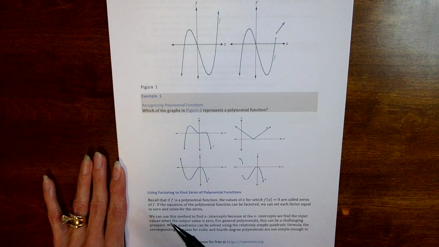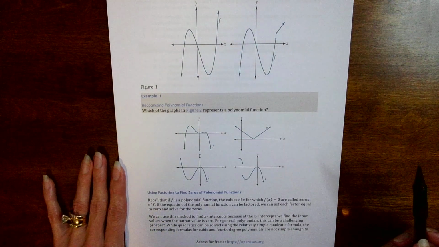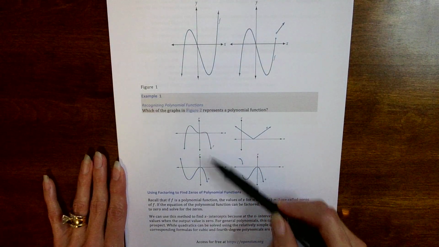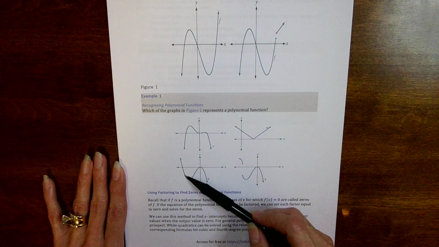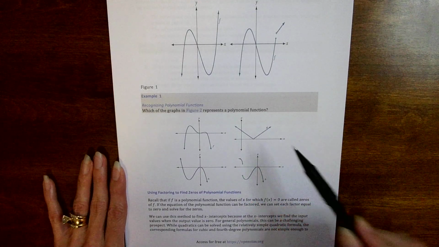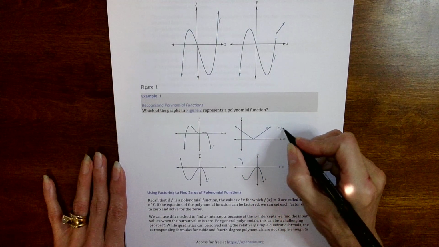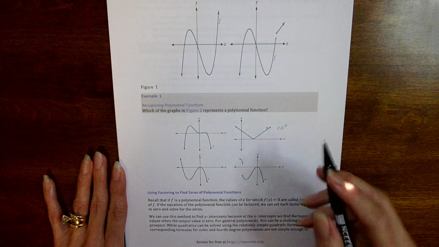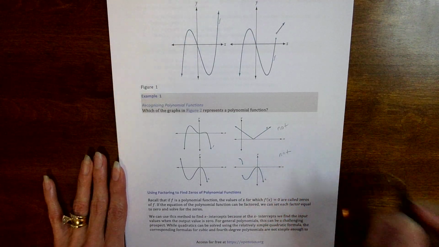So, which ones of these are polynomials? So this, that's a polynomial. This is a polynomial. This has a sharp turn, so this is not a polynomial. And this, I have to pick my pencil up, so this is not a polynomial.